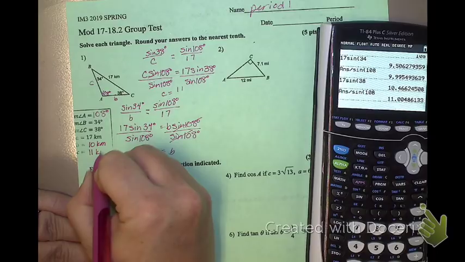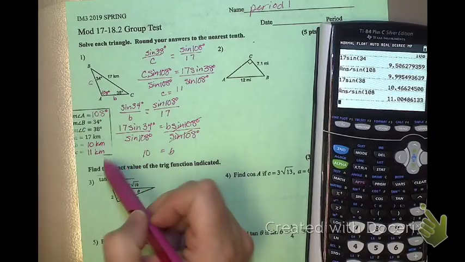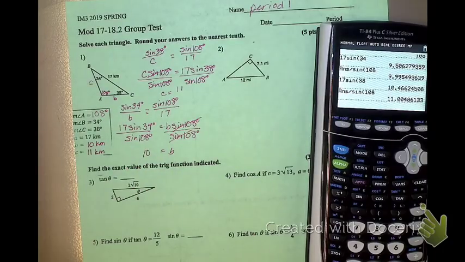Kilometers. So if you didn't put degrees or kilometers, you missed a point and a half on that. Half a point, half a point, half a point. Make sure you're labeling. Is that on your left? Okay? Questions there?